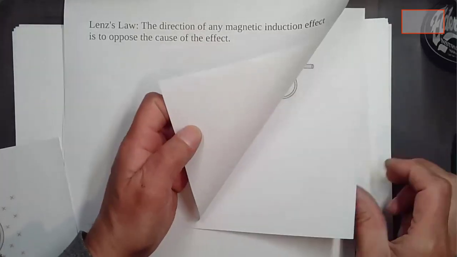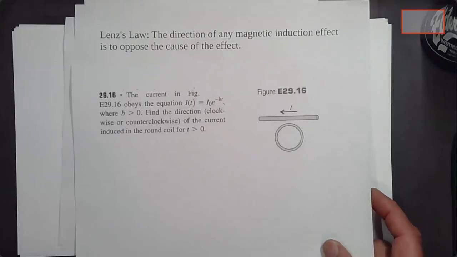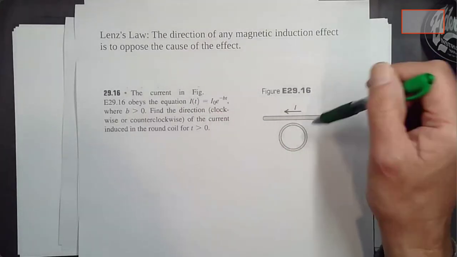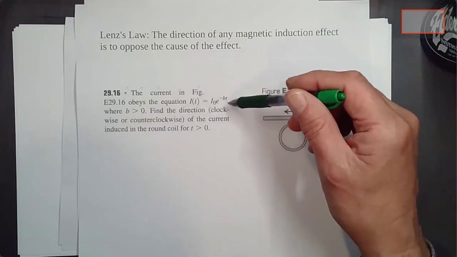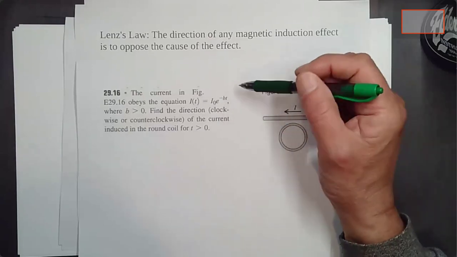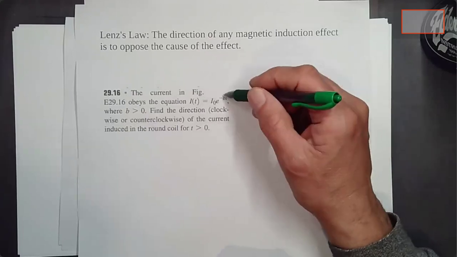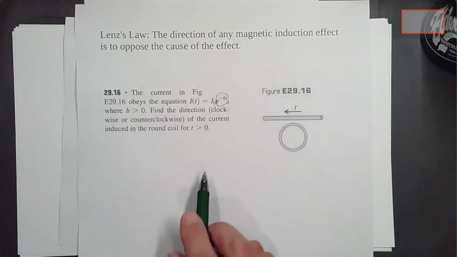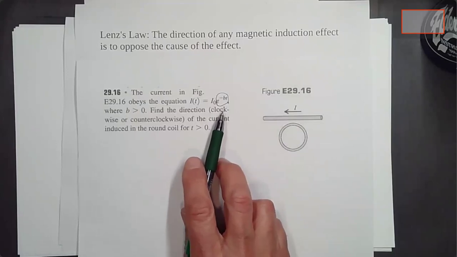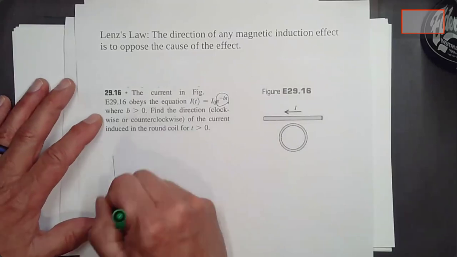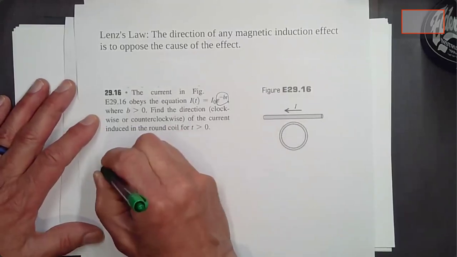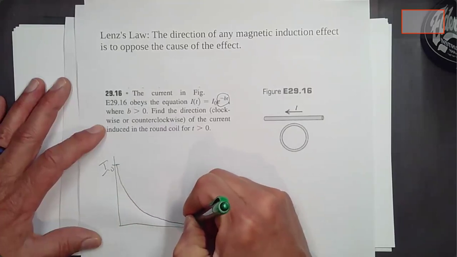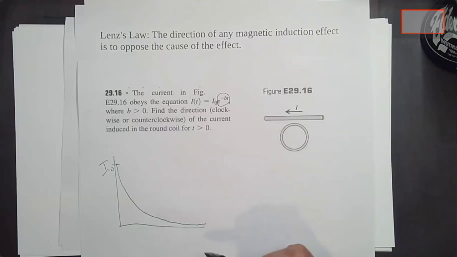All right, let's try another one of these. The current in figure E29.16, which is this one, obeys the equation I of t equals I naught e to the minus bt, where b is greater than 0. That's just a constant, but because of the e to the minus bt, there's an exponential decrease in the current. If you made a graph of it as a function of time, at time 0 it would have a value I naught, and then it decreases exponentially, swooping down a curve like that.